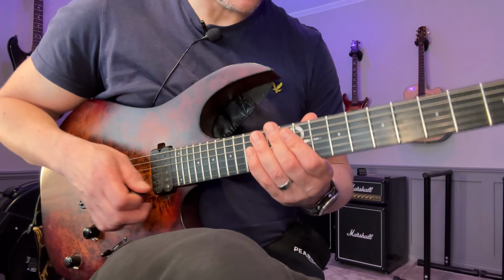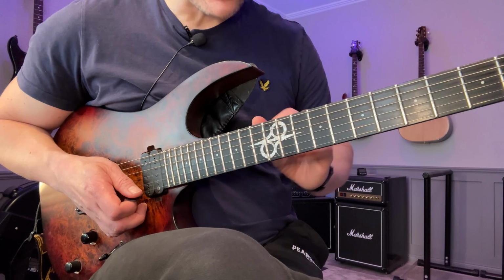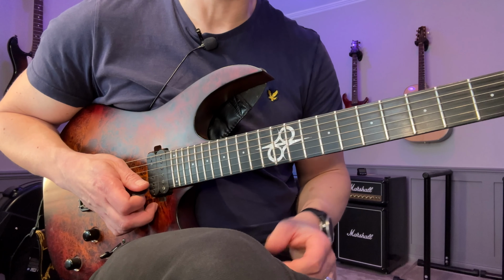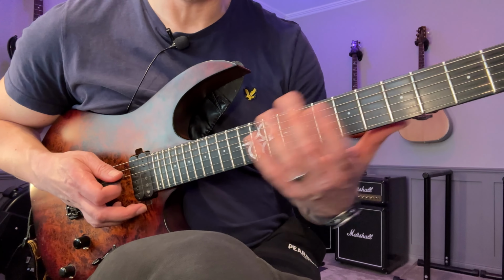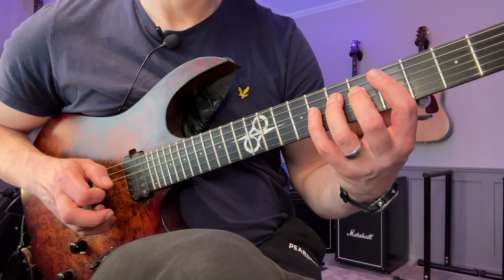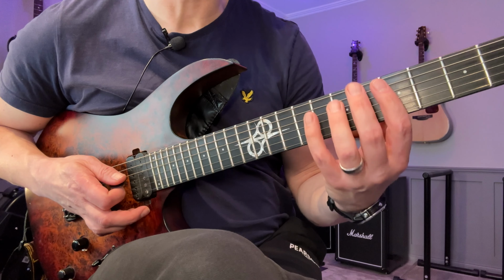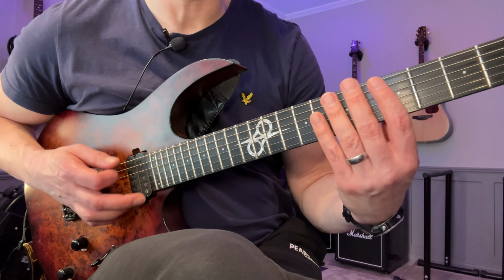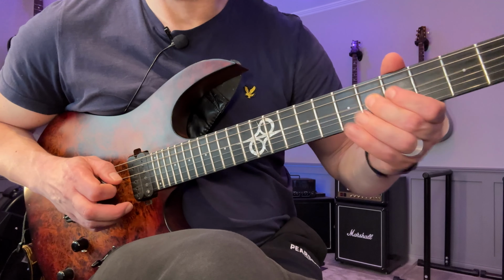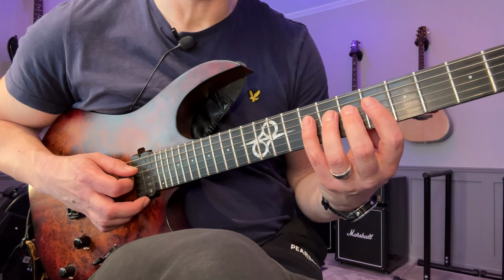So another thing here to note is that the actual notes are taken from the harmonic minor scale. So the parent key, A harmonic minor, just like a natural minor scale, but instead of a flat 7, we have a natural 7. So 1, 2, flat 3, 4, 5, flat 6, and then 7. That gives us that neoclassical sound.